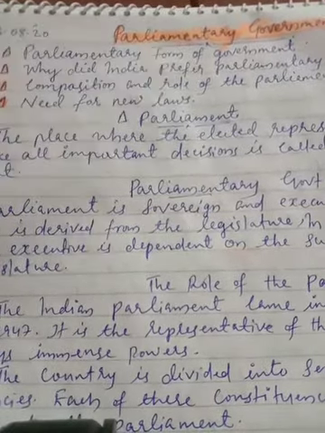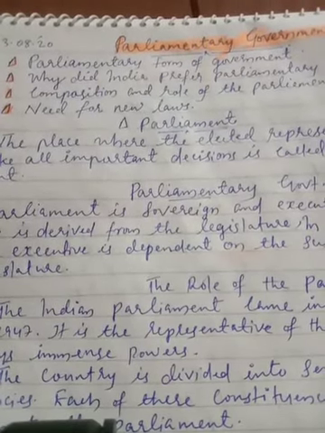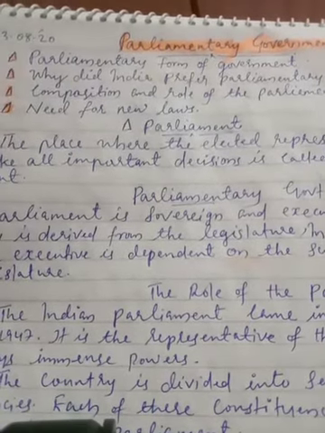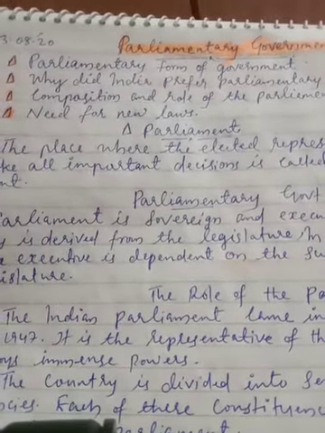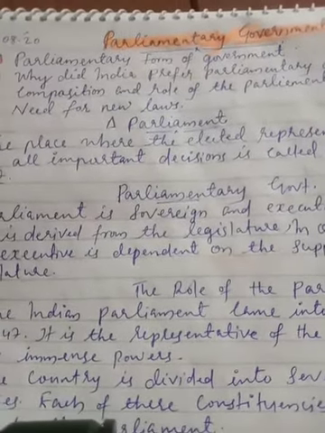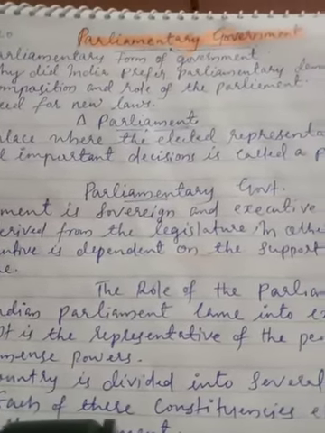The parliament is the voice of the people. That means the MPs are the representatives of the people, constituents, that areas. So that is why parliament is very important in a democratic country.